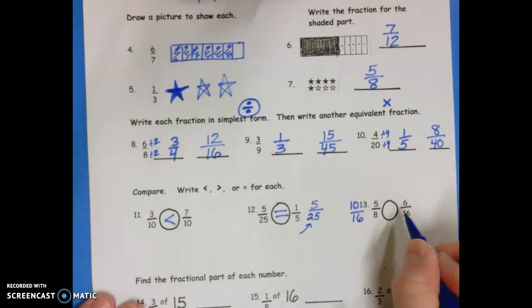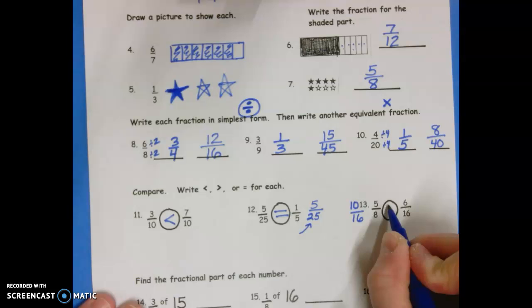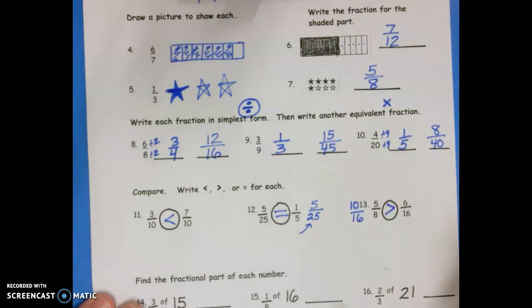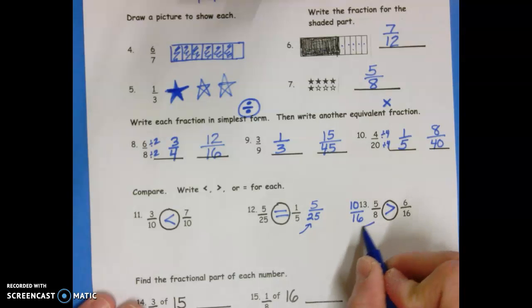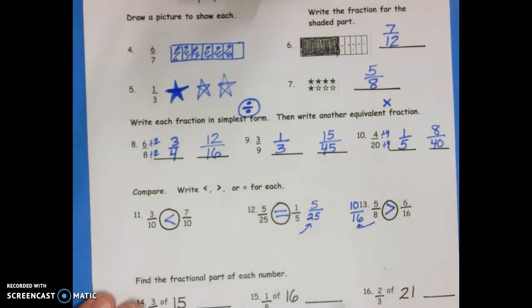And I can see that 5/8 is greater than 6/8 because I took 3 seconds to make an equivalent fraction. Please do the same on the test for good success.